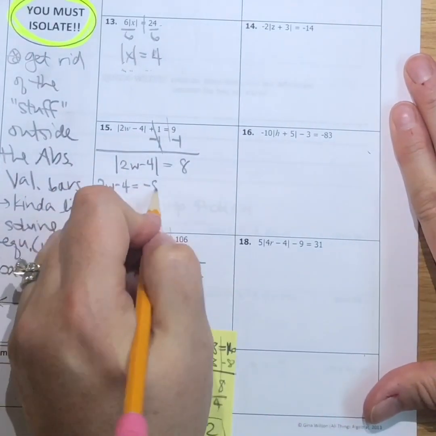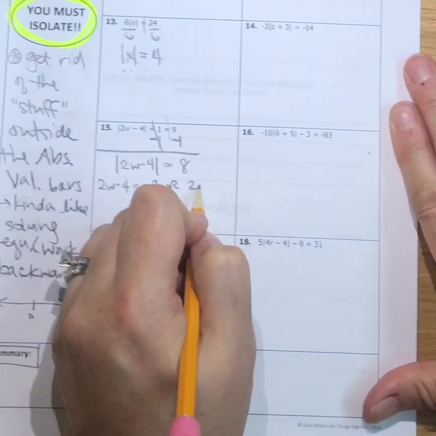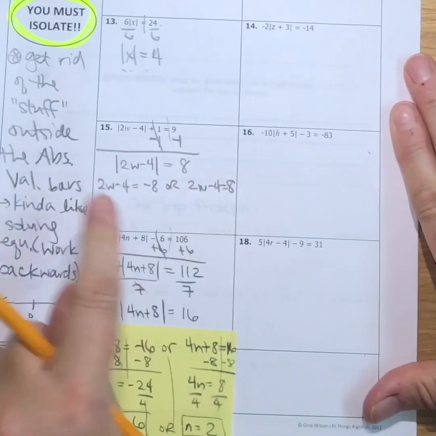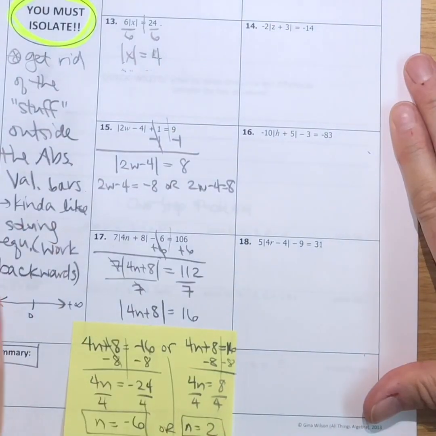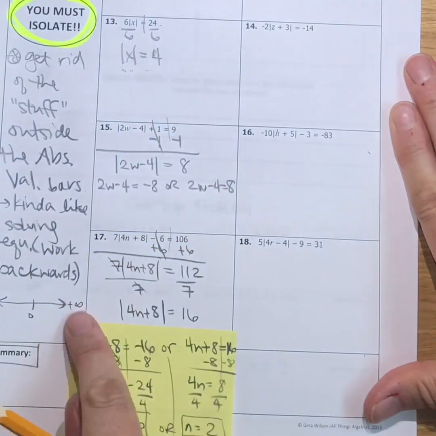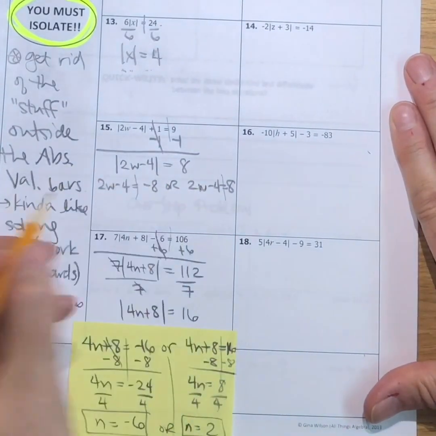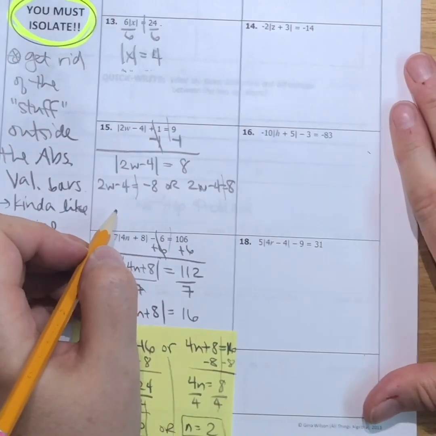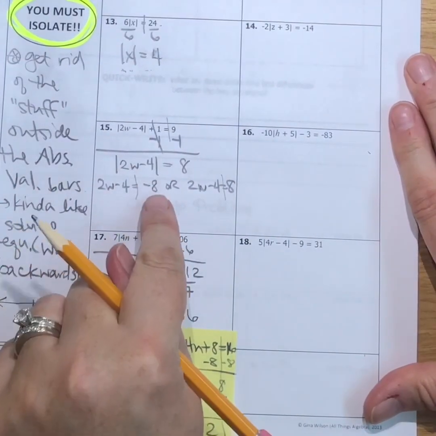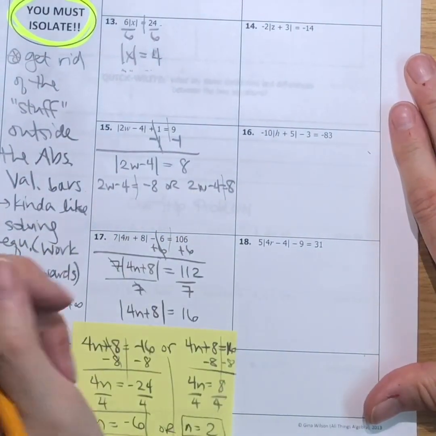I'm going to put the negative 8 first, or 2w minus 4 equals positive 8, because I just want to keep reminding myself that negatives are on the left in the number line and positives are on the right in the number line. And now we just go ahead and solve both. Well, the steps are going to be the same, but you're going to get different answers because of the different signs on the right side.